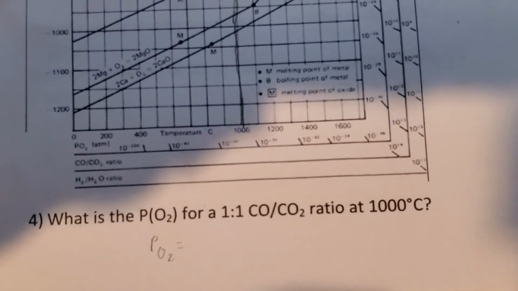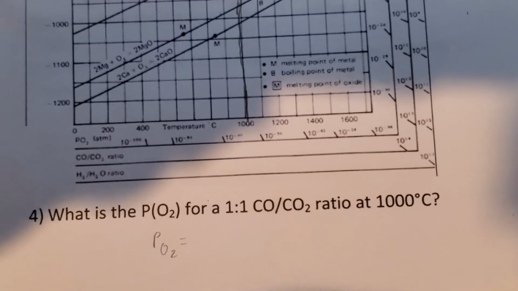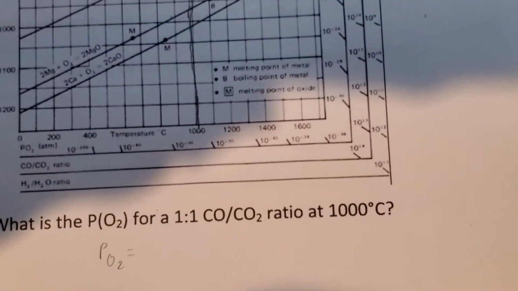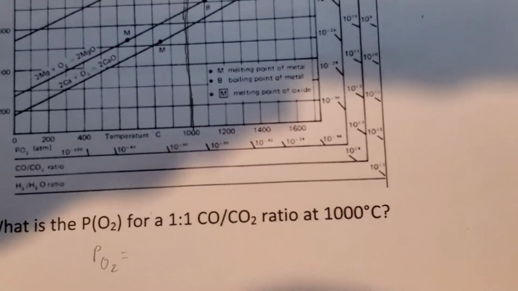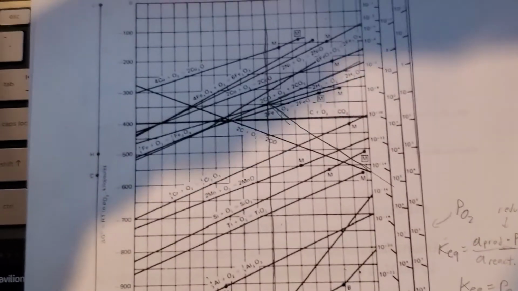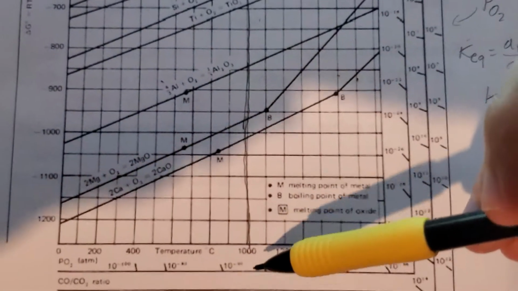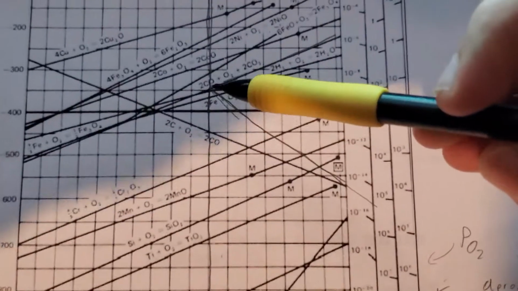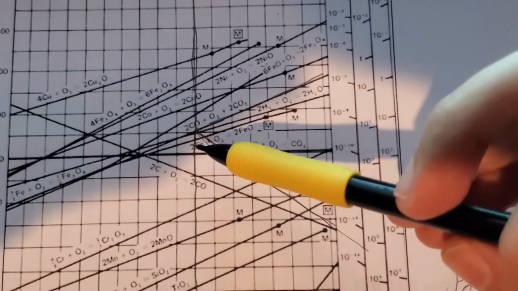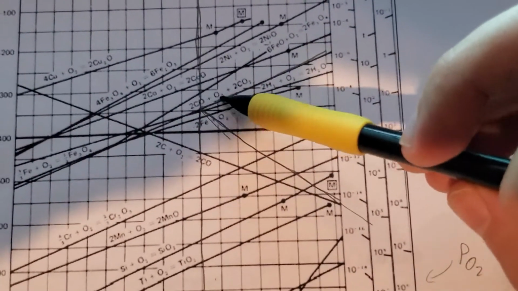So now it's asking, what is the partial oxygen pressure for a 1-to-1 CO to CO2 ratio at 1,000 degrees Celsius? And now you have a full-on Ellingham diagram with a bunch of reactions. It looks scary, but don't get overwhelmed. What you do, it's really simple. Just go up, find 1,000, bam, bam, bam. And so you intercept with the chemicals of choice.